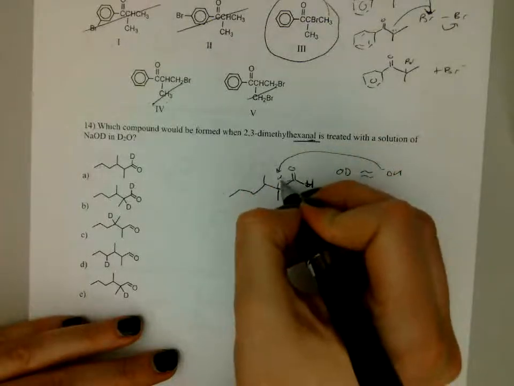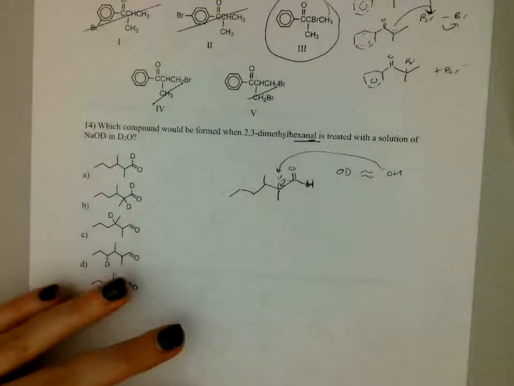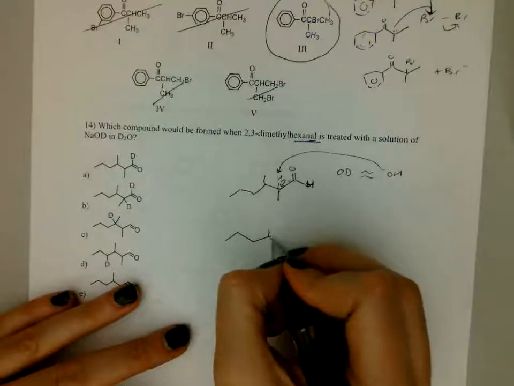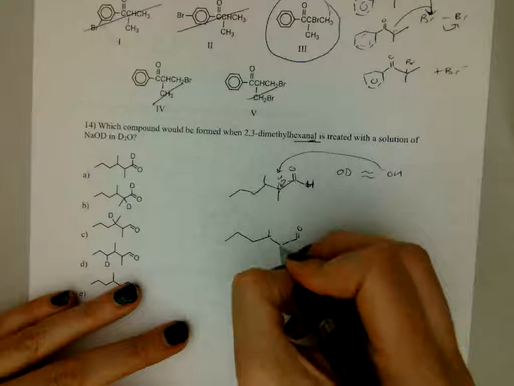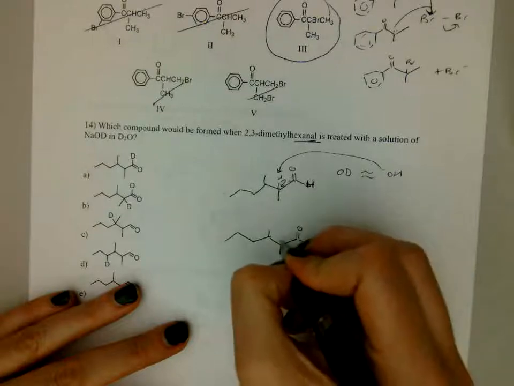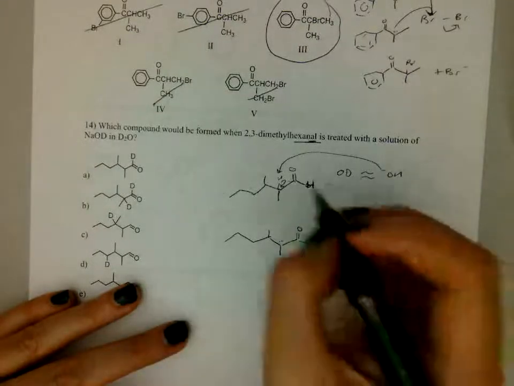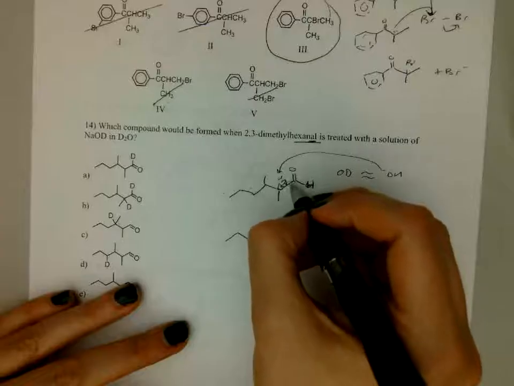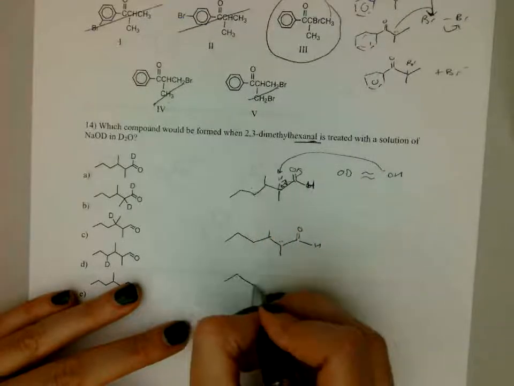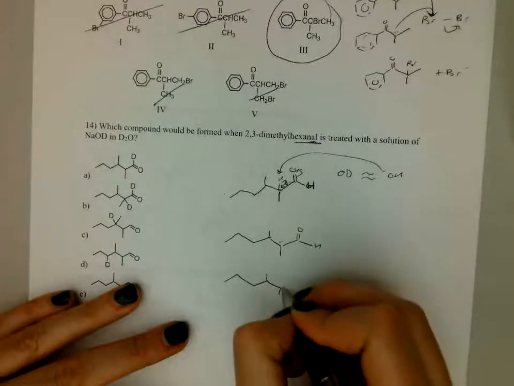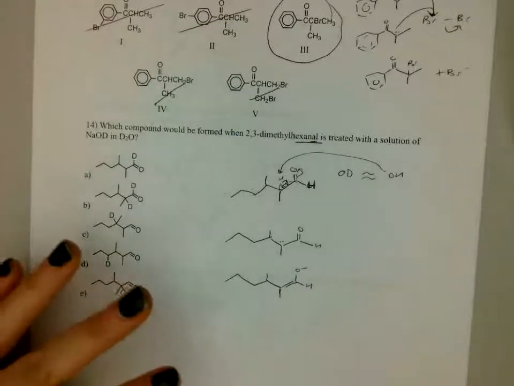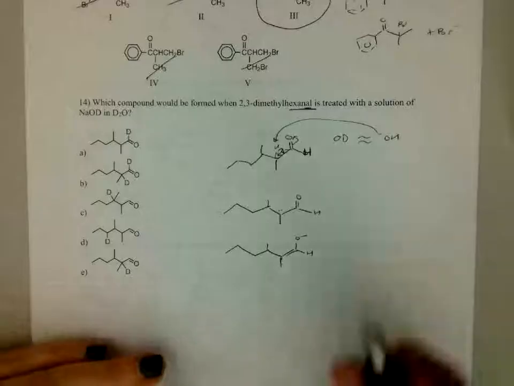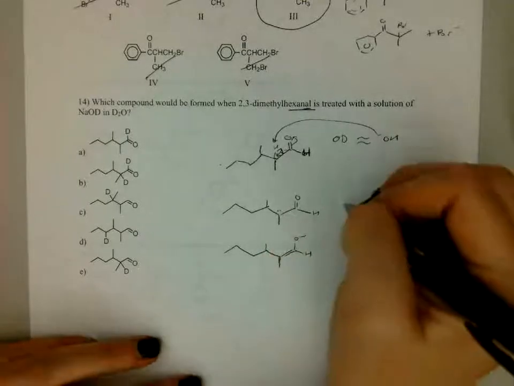So it's going to attack, and you can either just stop right here and have the lone pair go there, or you can have the lone pair form the double bond, kick up, and see the resonance structures of the enolate ion. Both of these are correct. Both of these are legitimate forms. I like this one better because it's easier for me to track.